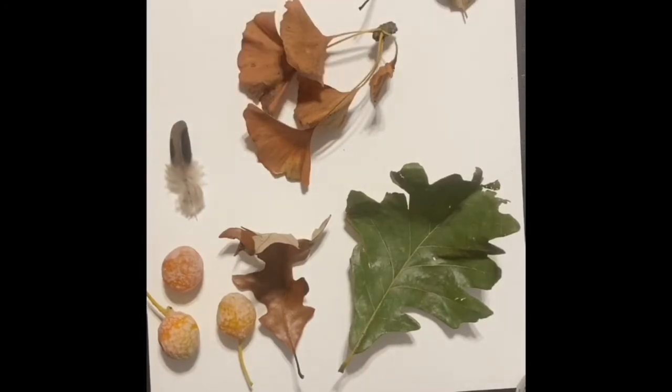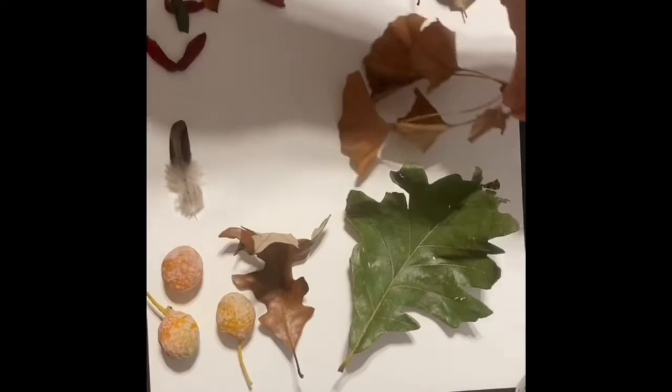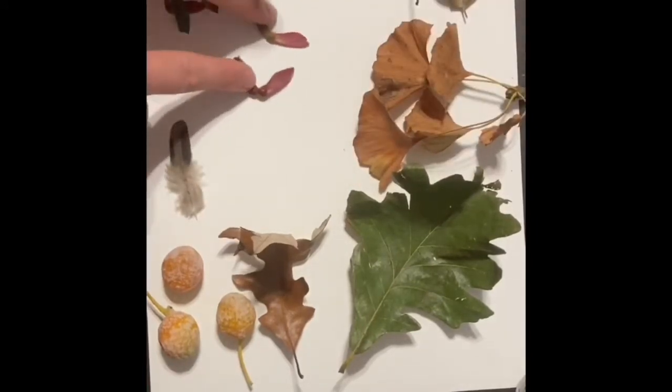So if you notice, I have all these things that I've found, and I can do a couple of things with them. Right now, I'm just laying them out so that you can see. One thing I might be able to do is to arrange these in an interesting way. Maybe I make some patterns.